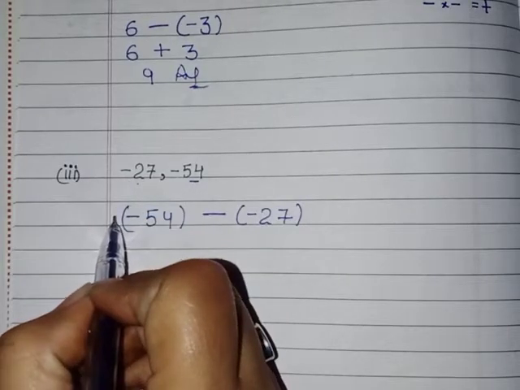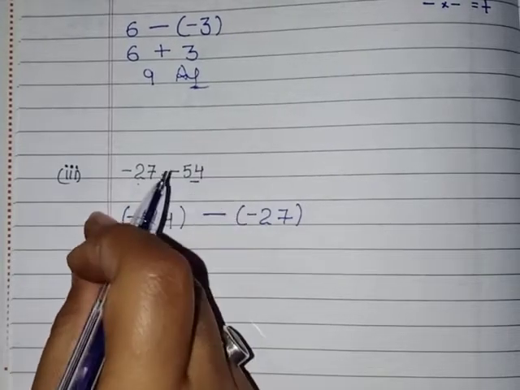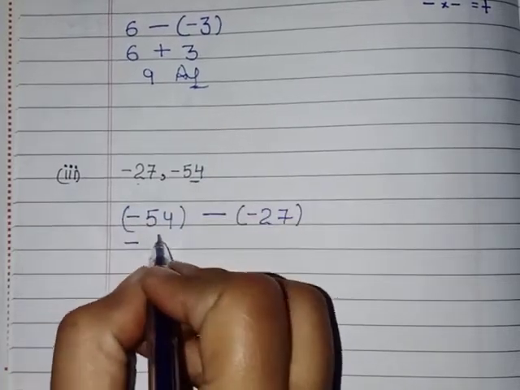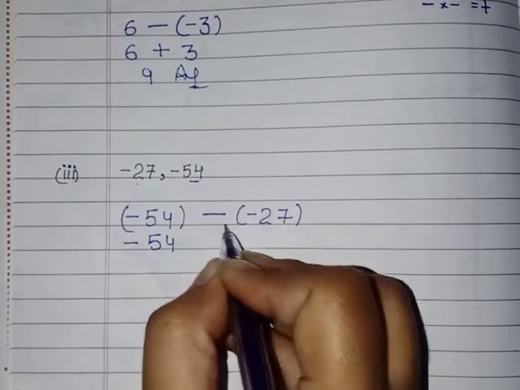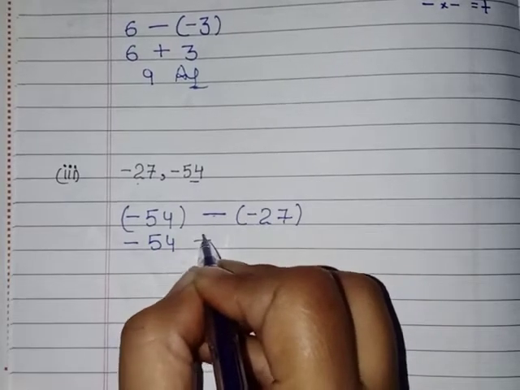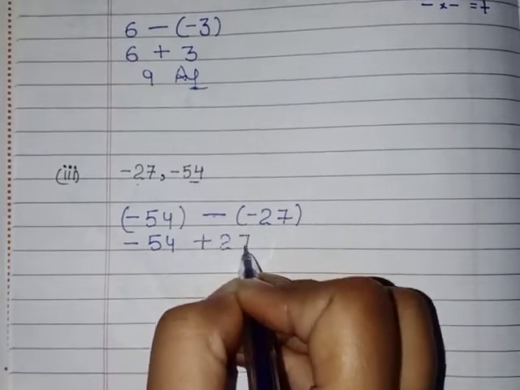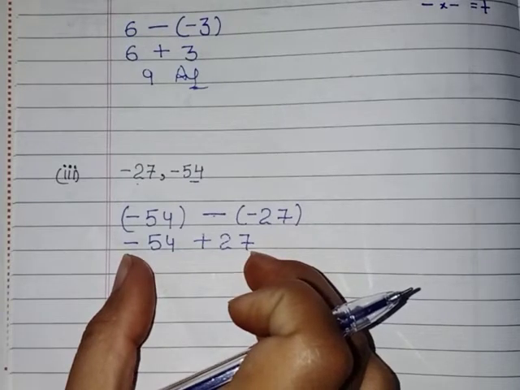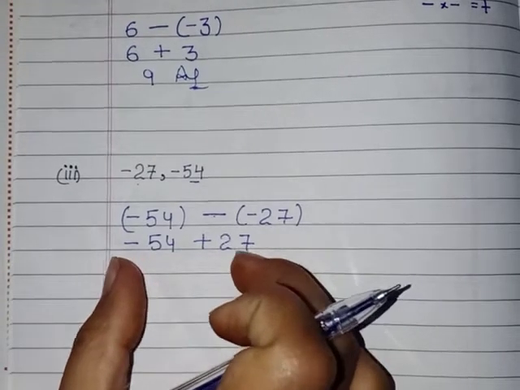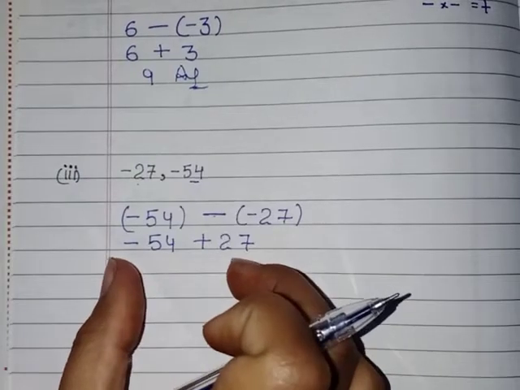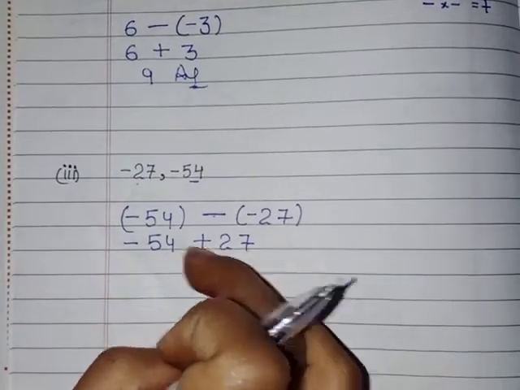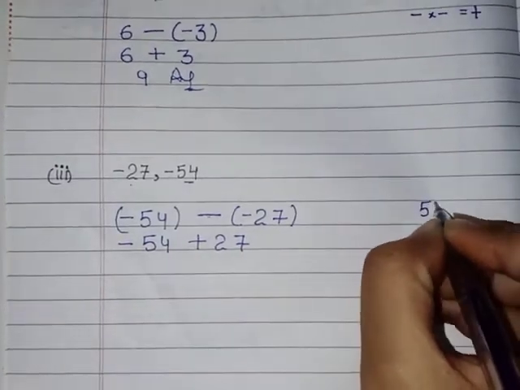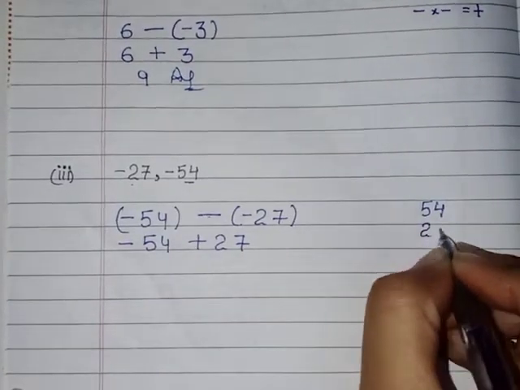There is a plus sign outside the bracket, because if there is no sign outside the bracket, it means it is plus. So plus minus 54 minus plus 27. Now the sign of both the numbers is different. When the signs are different, we subtract them. And you know plus minus. So subtract the smaller value from the greater one.